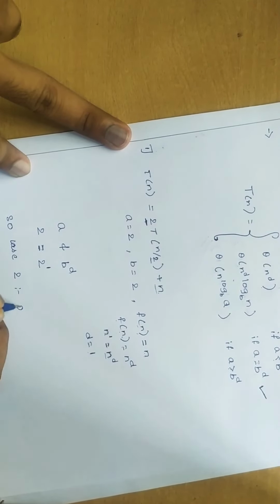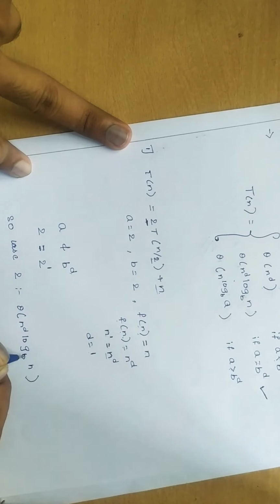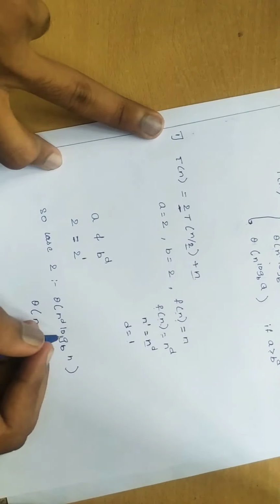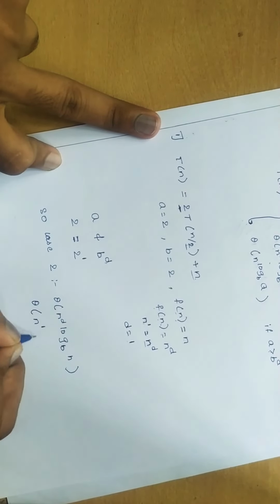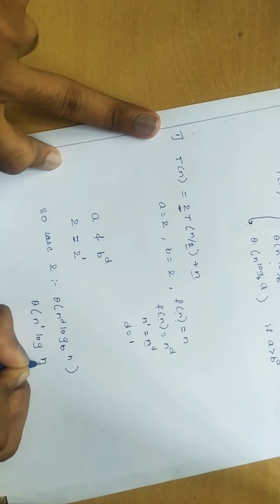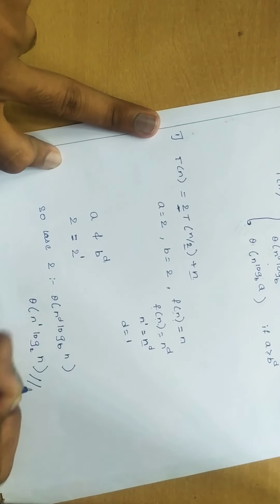The second case is theta of n to the power of d log n base b, right? So here we got d, which is nothing but 1, so theta of n to the power of 1 log n base b, where b is 2. Yeah, this is the final answer. Thank you.